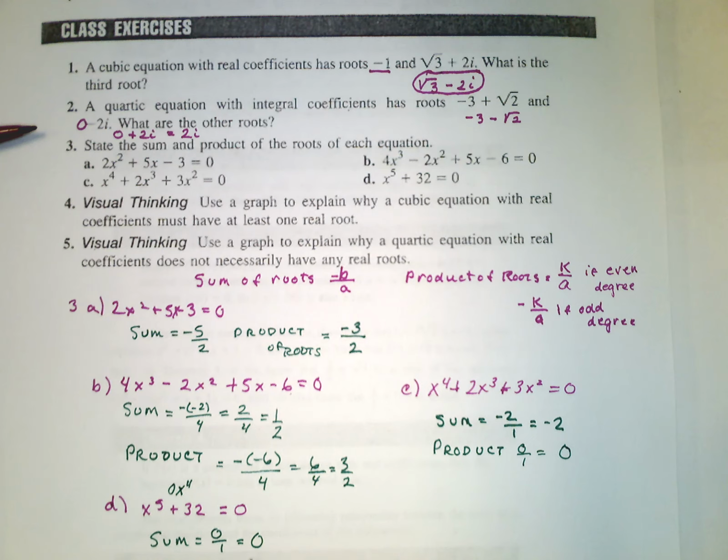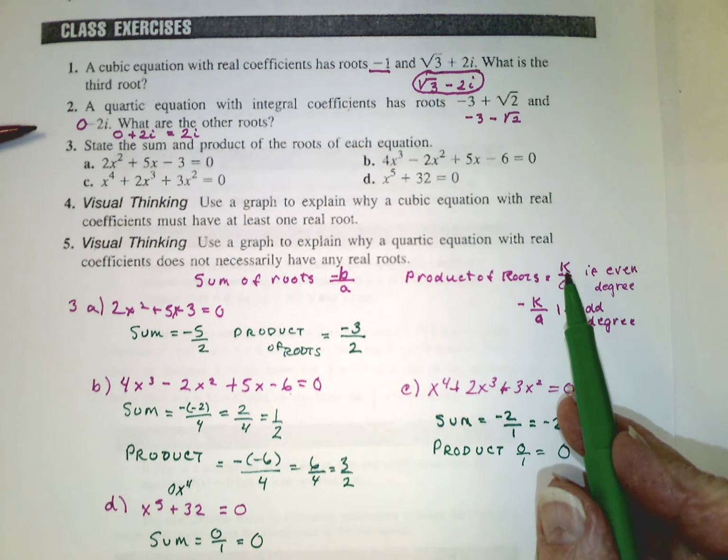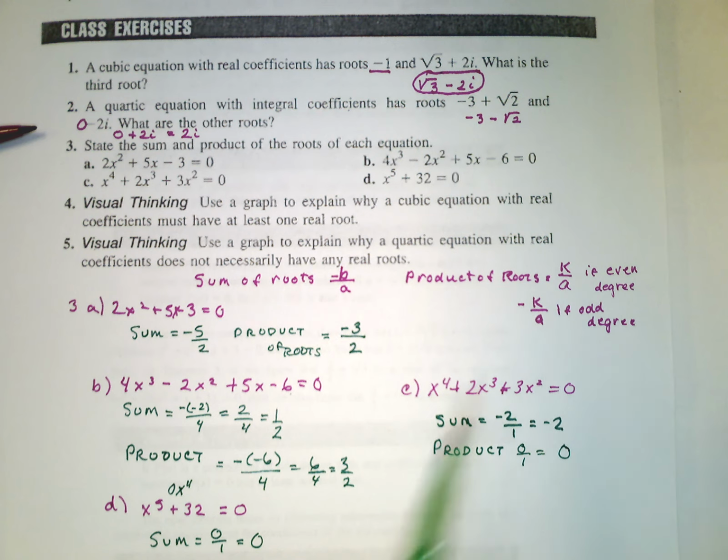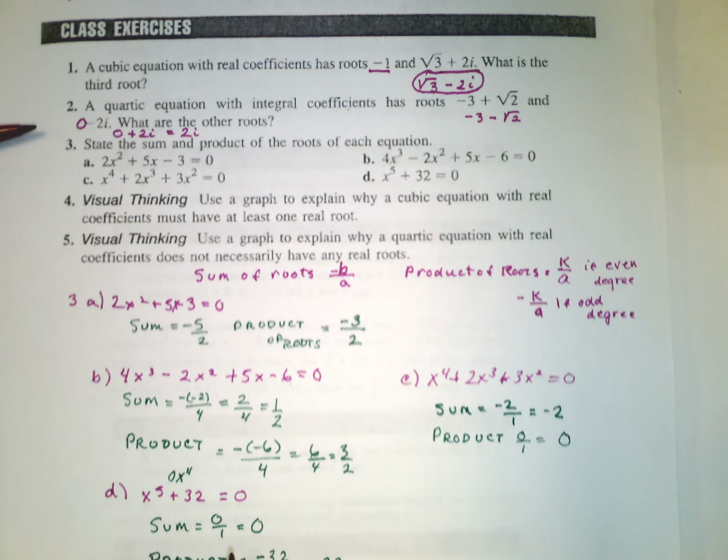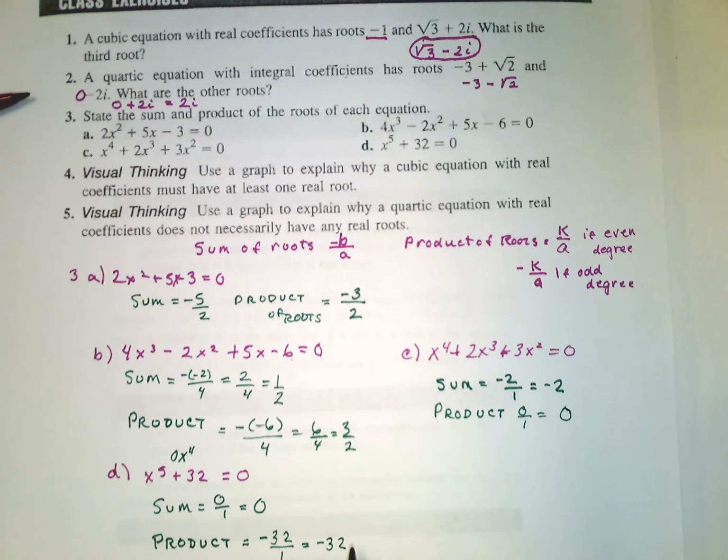These 5 roots all add up to 0. Product, well, it's either going to be the constant divided by the leading coefficient or the opposite of the constant. This is an odd degree, so it's going to be the opposite of the constant. It's going to be negative 32 over 1. So whatever these 5 roots are, they add up to 0, and they multiply out to negative 32.